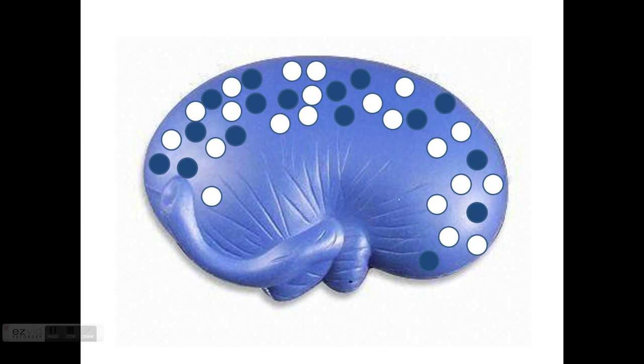So the surviving nephrons, as you can see here, are much fewer now, and they will have to take over the entire function. So what was supposed to be done by 100% of glomeruli now has to be done by 50% of glomeruli.